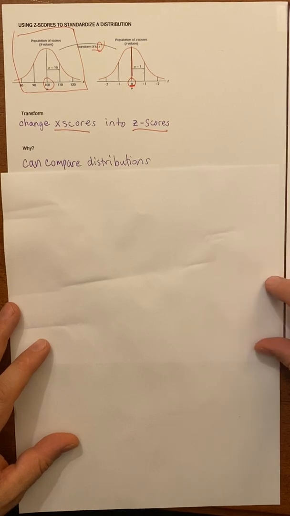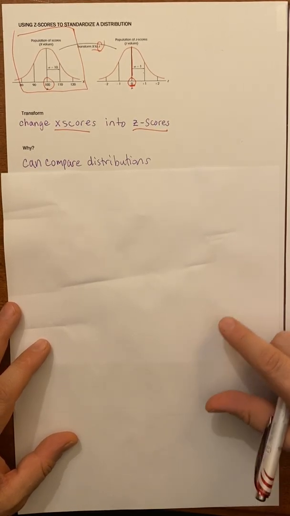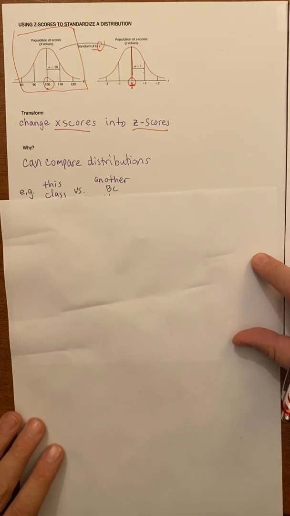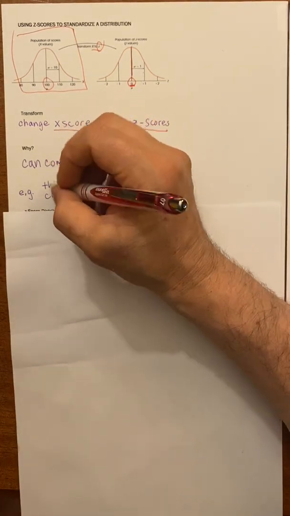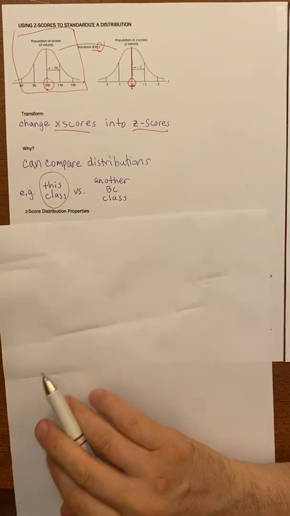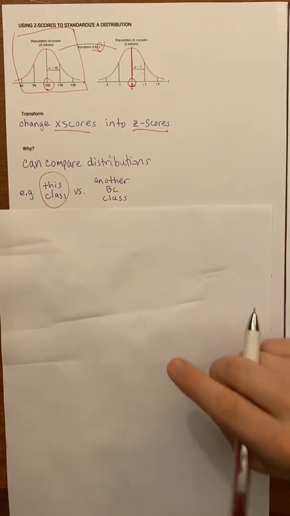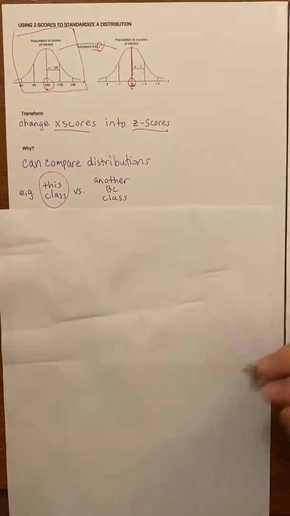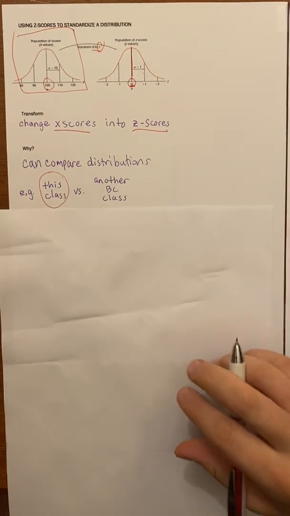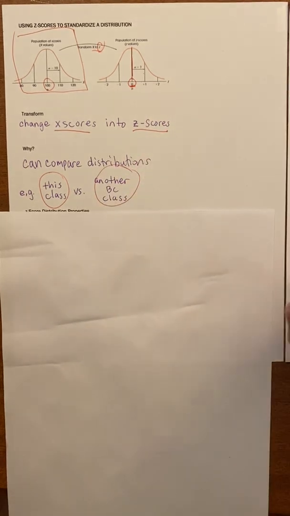Say, for instance, we have a distribution of data that some researcher collected. And maybe that distribution of data was the grades at the end of the semester from this class, right? So I'll have a bunch of scores for each student. And say I'd like to compare the scores that each student in this class got to the scores that students in another BC stats class got.